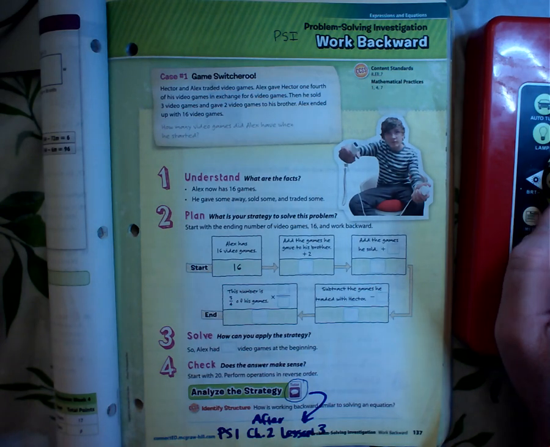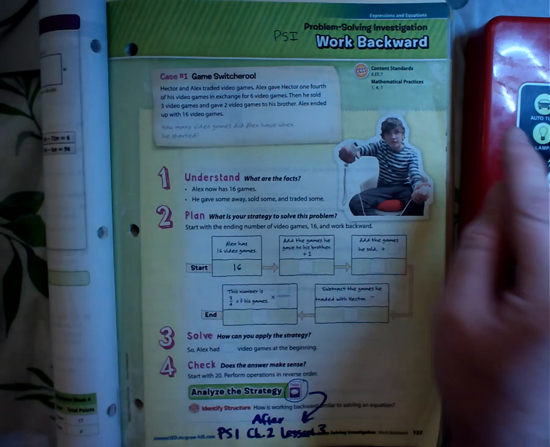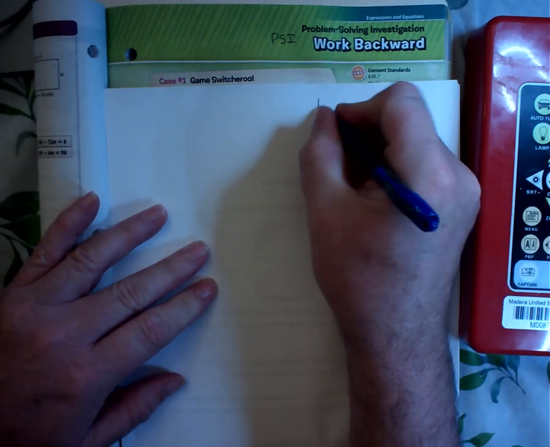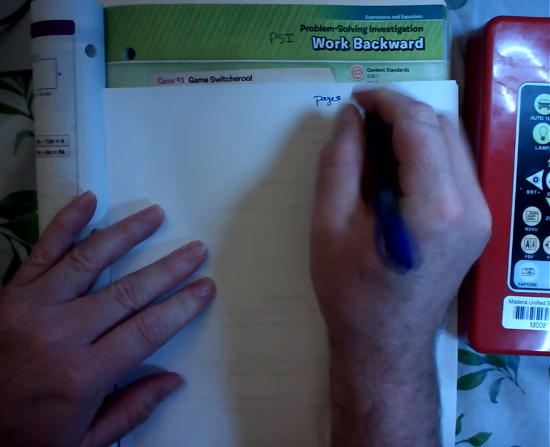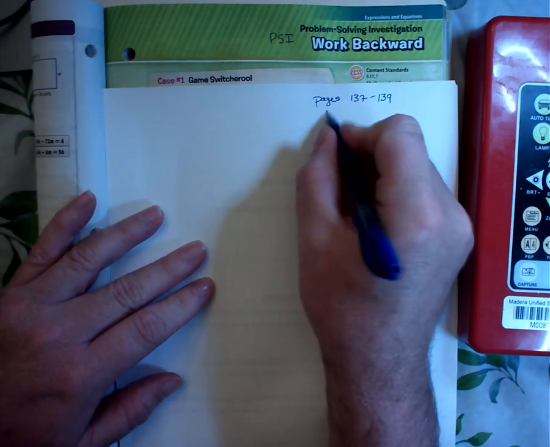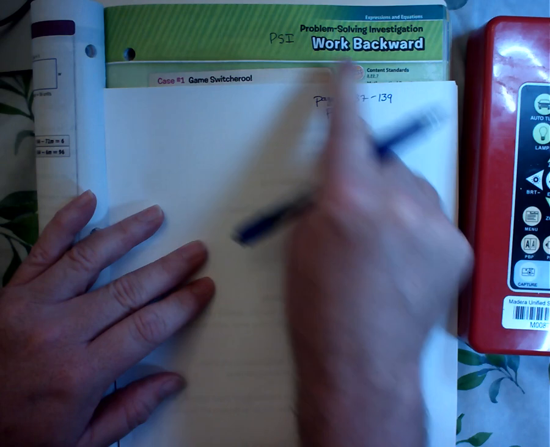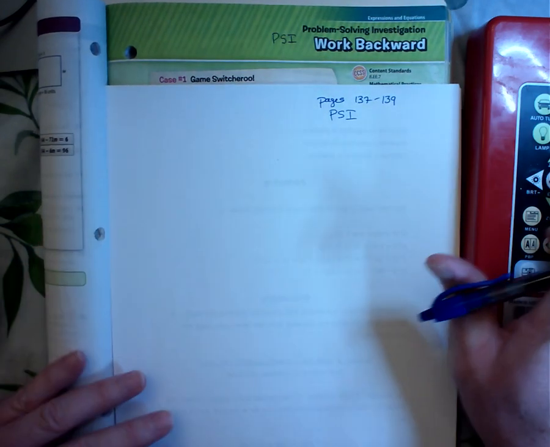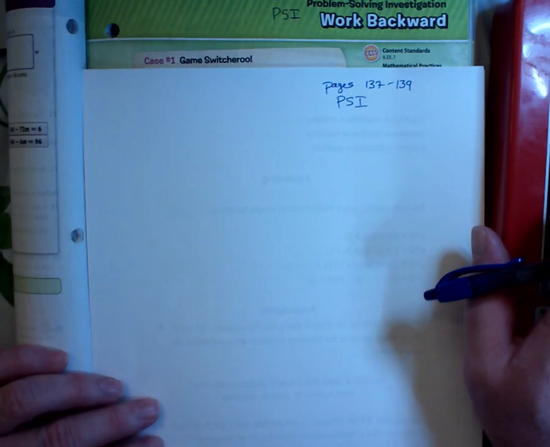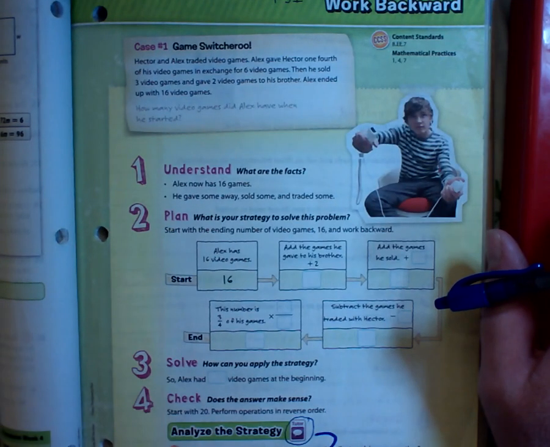Classwork walkthrough. Our assignment has been on pages 137 to 139, also known as PSI, Problem Solving Investigation. We're going to go through these 6 cases, and we'll start with number 1. Case number 1.